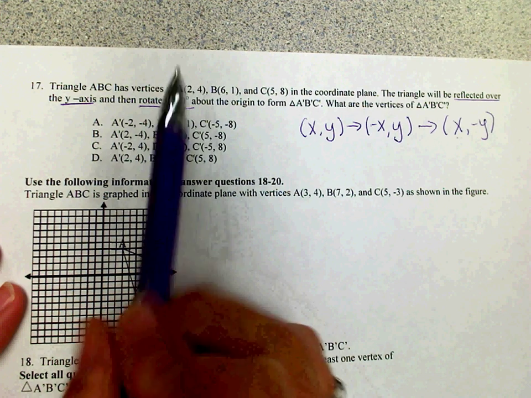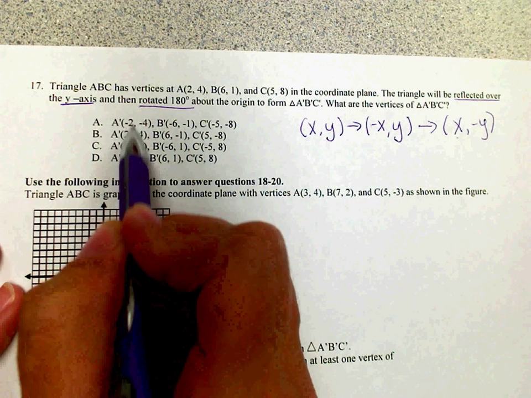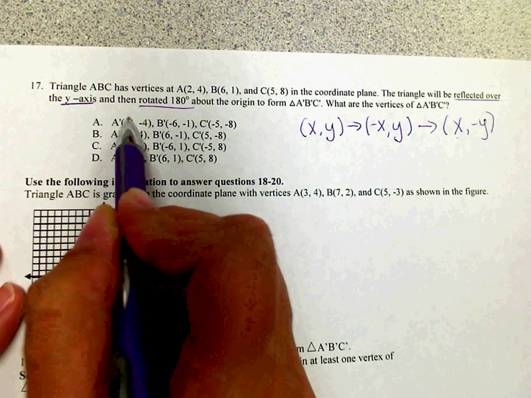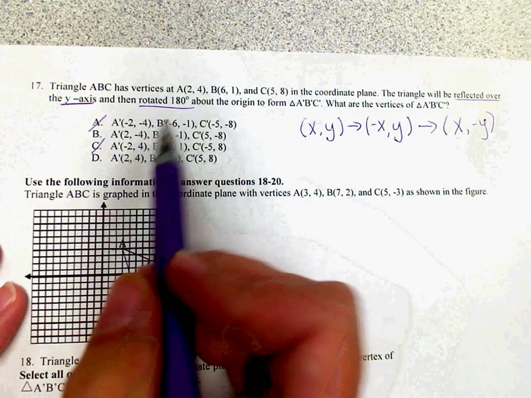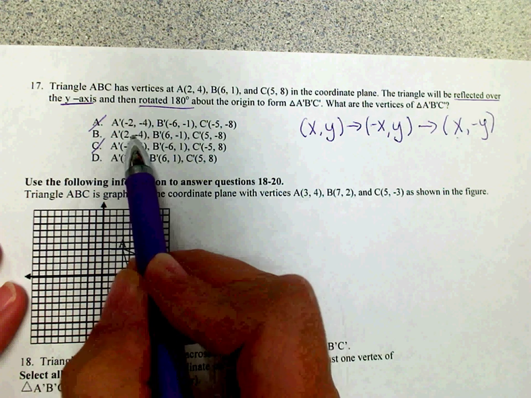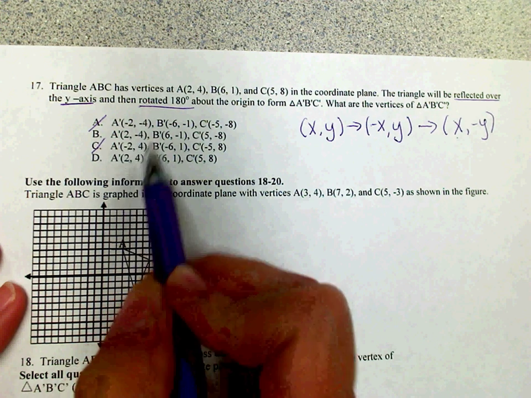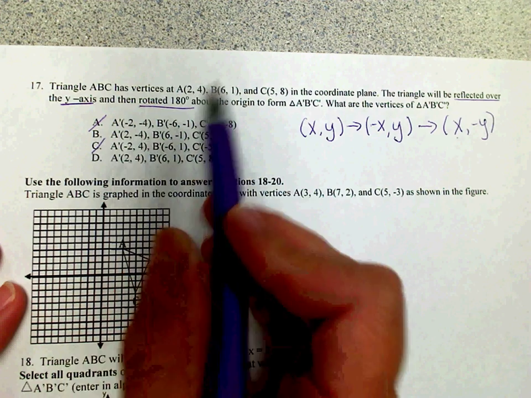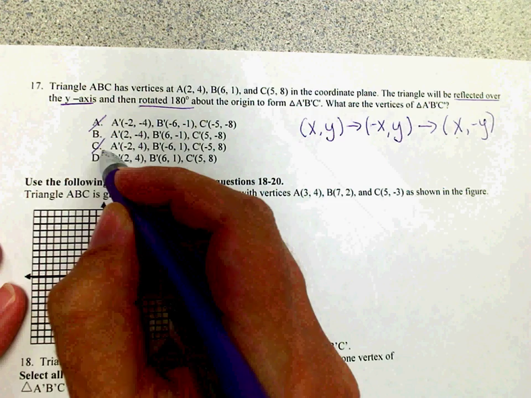So if you look at your choices, A and C have the opposite of x, and that's not what we have. So we can rule those out. If we look at B and D, both of those have 2 as their x value, but then the y value for B is opposite of y, which is what we need, but D is not. So we can rule D out.